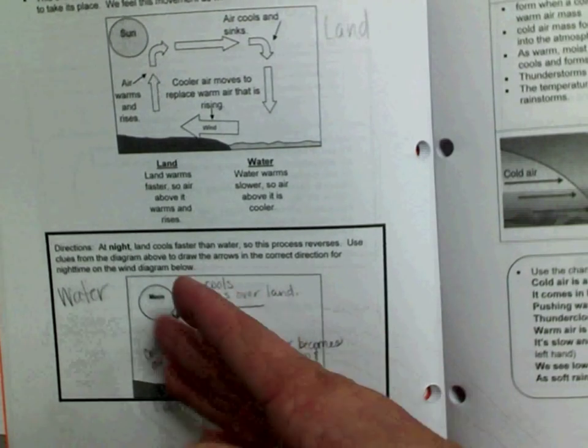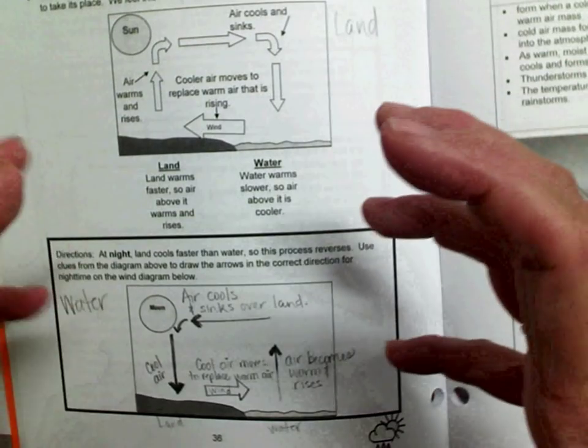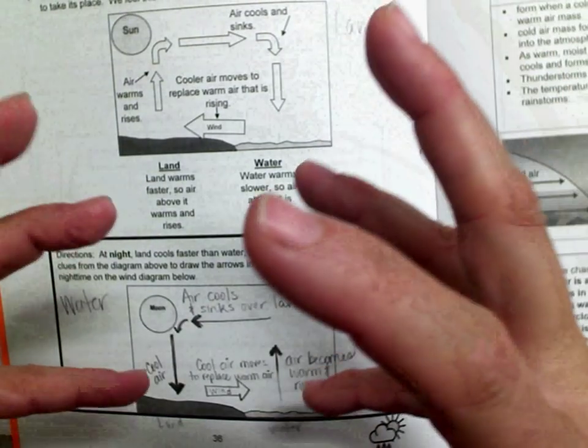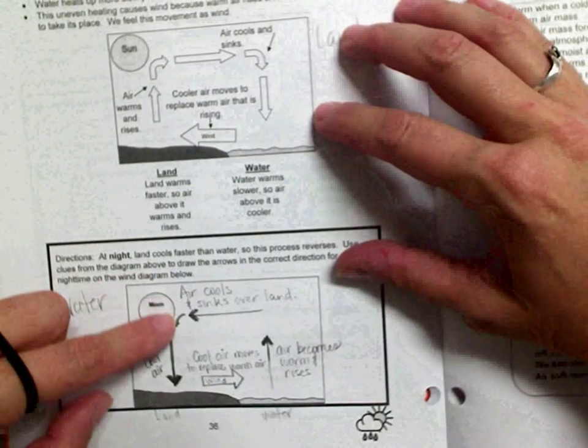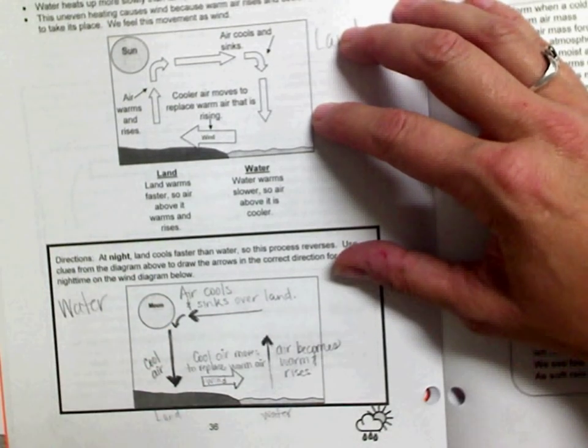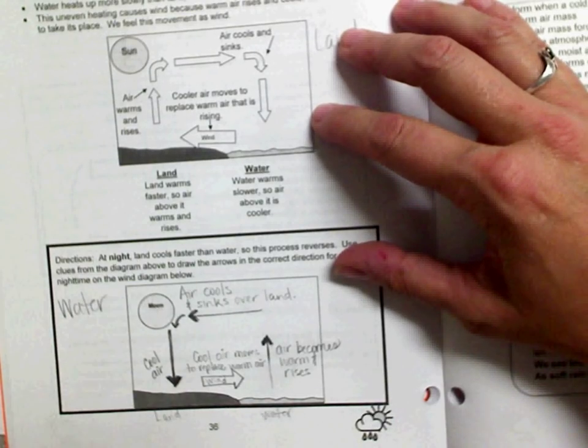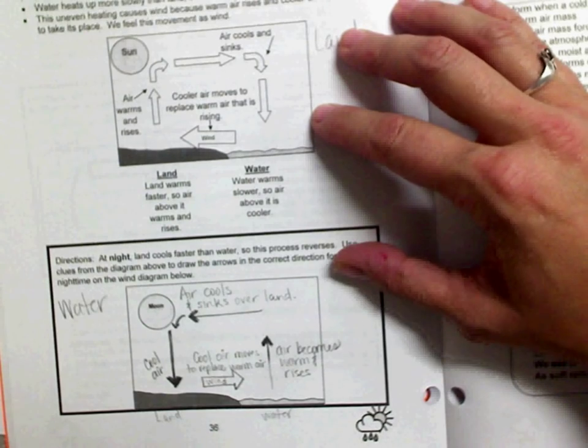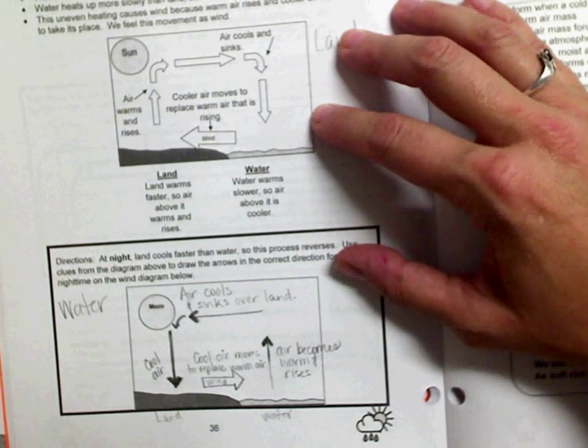But when they get over the land, those molecules start getting cool, so they slow down and drop. So that cool air is making wind across the land onto the water. It's all uneven heating of the Earth's surface over the land and the water.